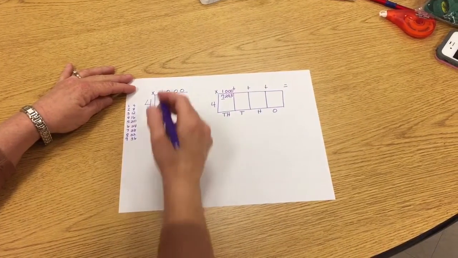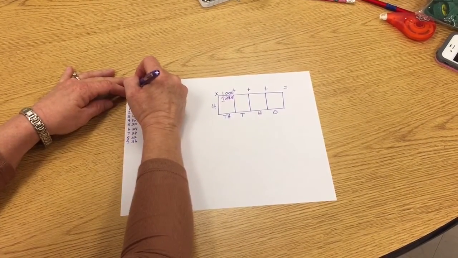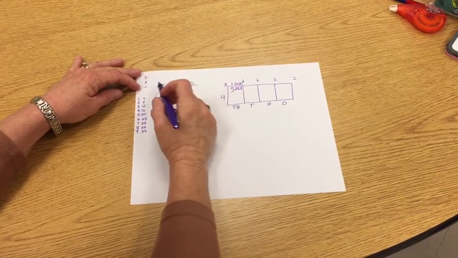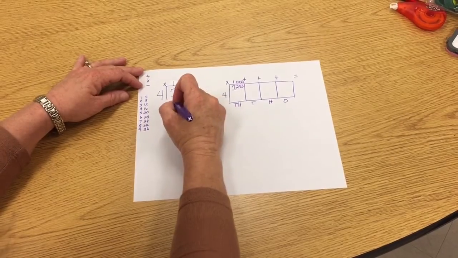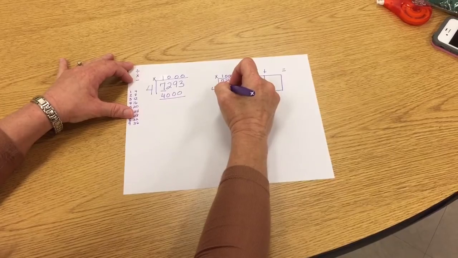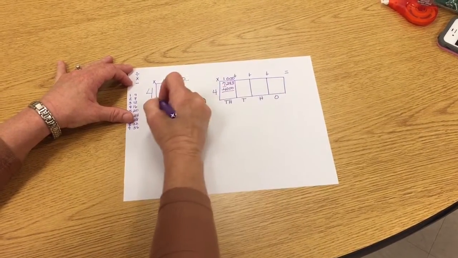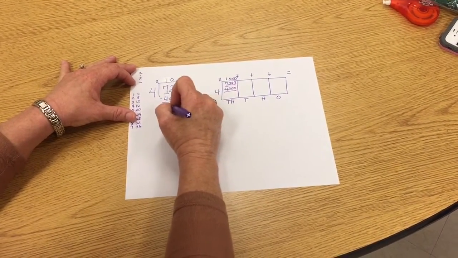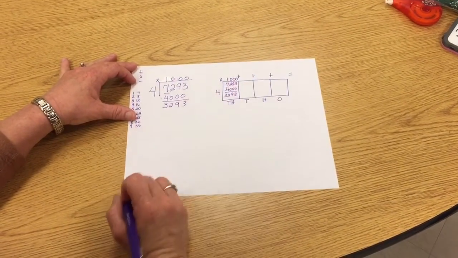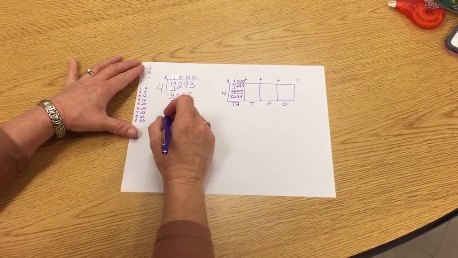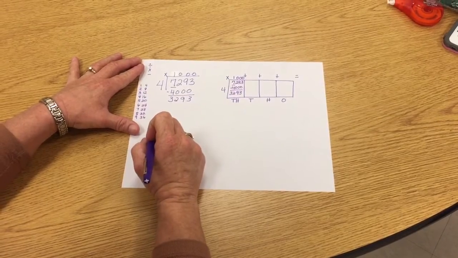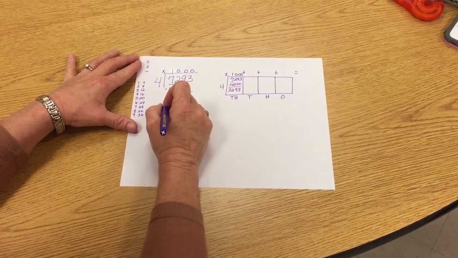So the next step is to multiply back. I'm going to write the steps right here. Divide, multiply, subtract. So now we're multiplying. 1,000 times 4 is 4,000. And we subtract. 3, 9, 2, 3. Now, I have the kids ask themselves, okay, I have 3 1,000s. That's not enough to give everybody another 1,000, so we move to our hundreds.